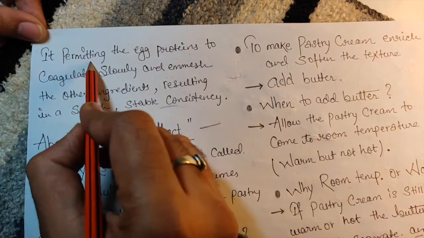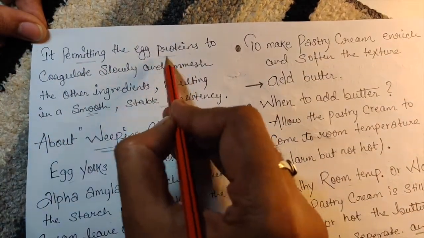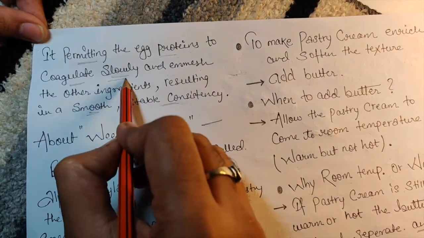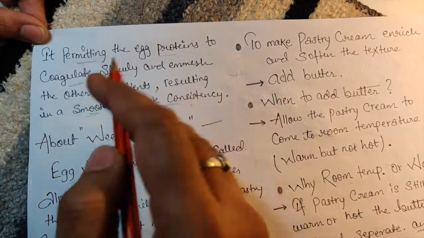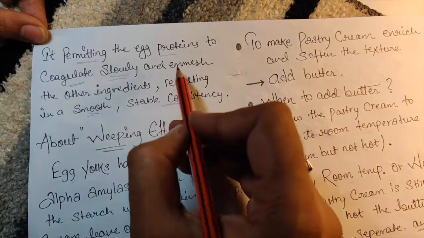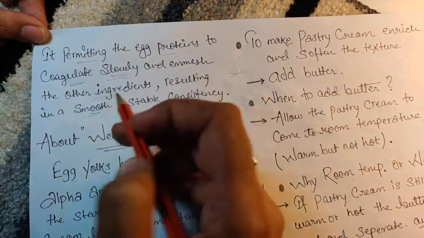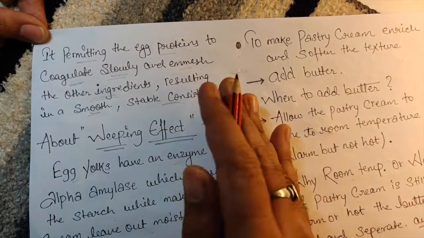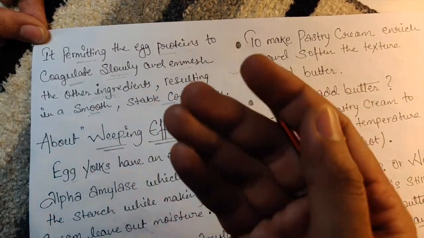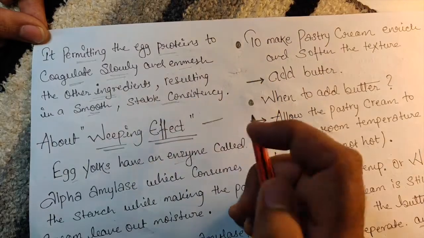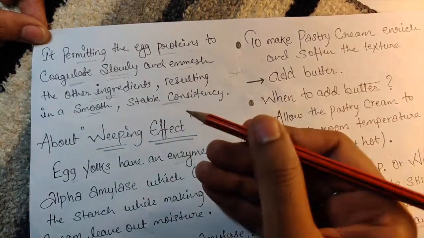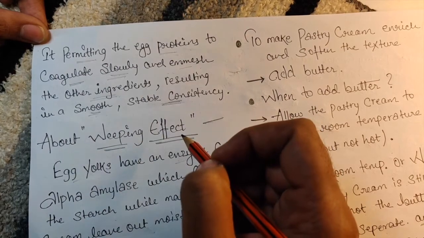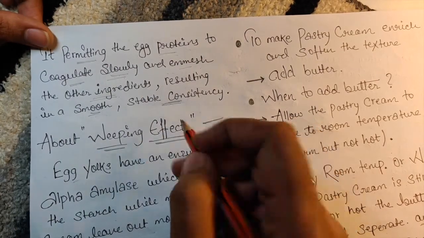And sugar here permits the egg protein to coagulate, but slowly and gradually, in a smooth manner, and mix with the other ingredients. If you see the sauce, it's perfectly mixed. So what happens? Smooth and stable consistency. Simple as that. Clear with this?